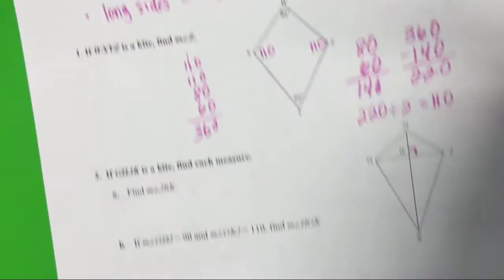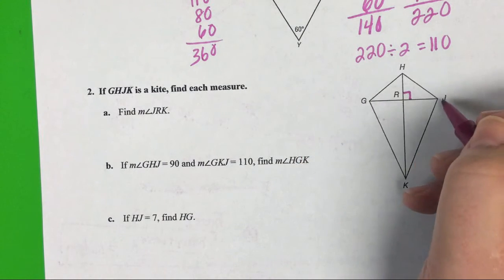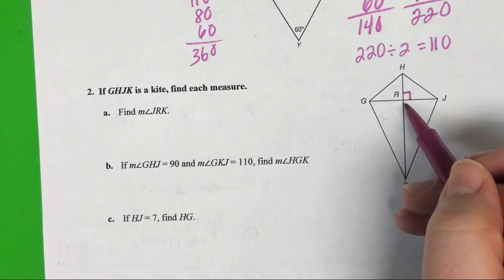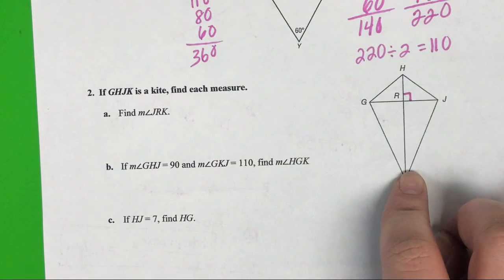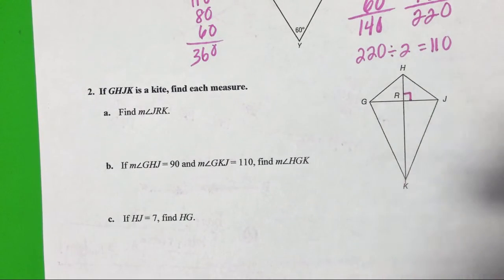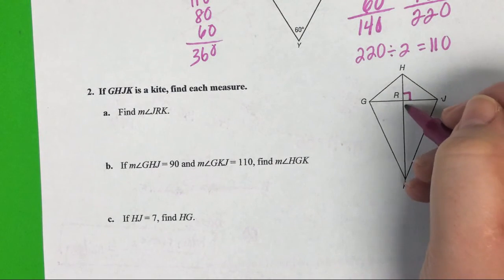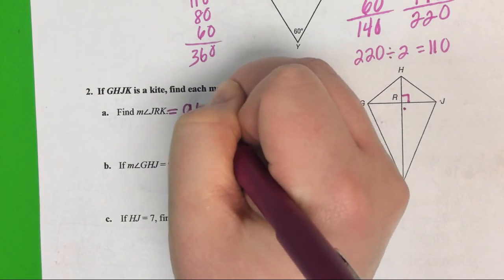Okay, so if GHJK is a kite, find each measure. They want to know the measure of JRK. Well, we know where the diagonals cross, they're perpendicular. We don't know they bisect. We know the diagonals are perpendicular, though. JRK is right here. That is definitely a right angle, so the measure of JRK is 90 degrees.